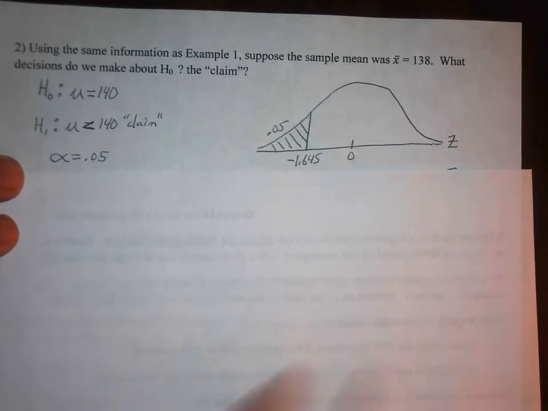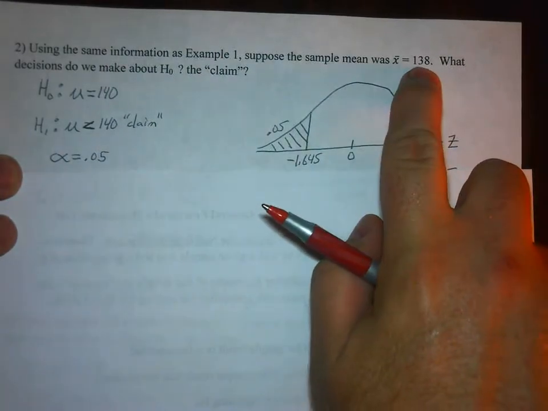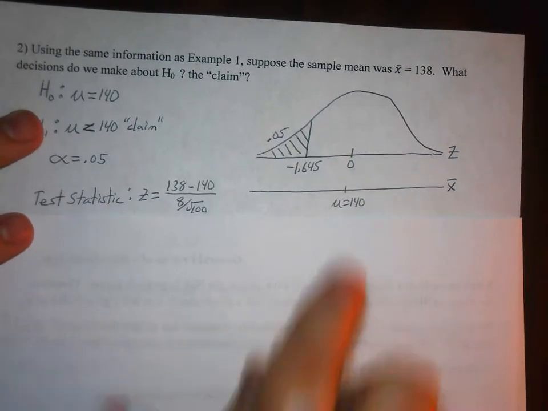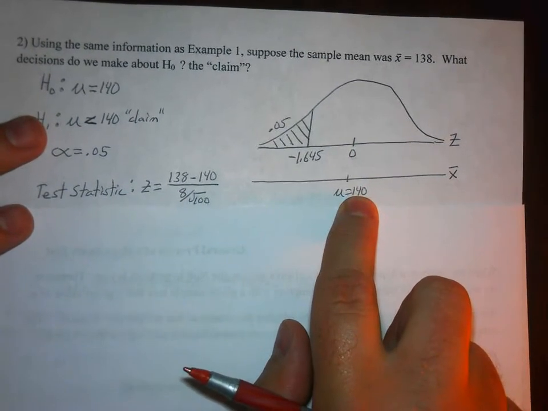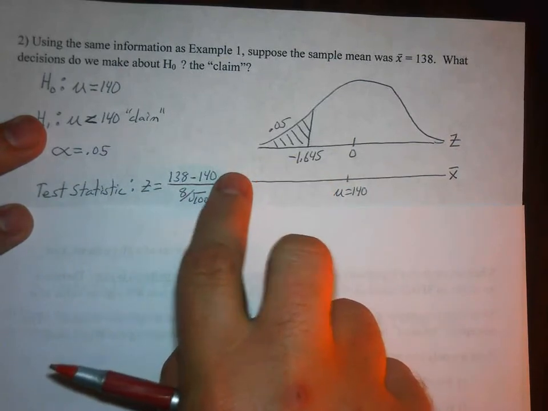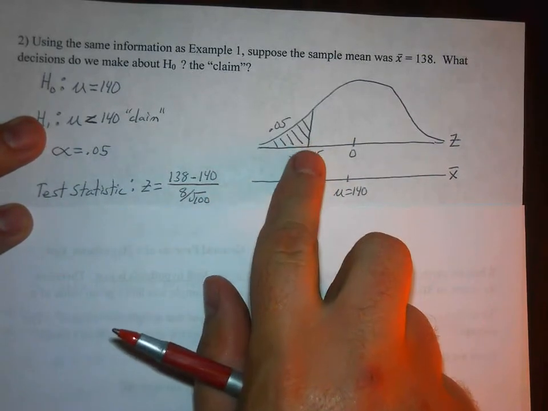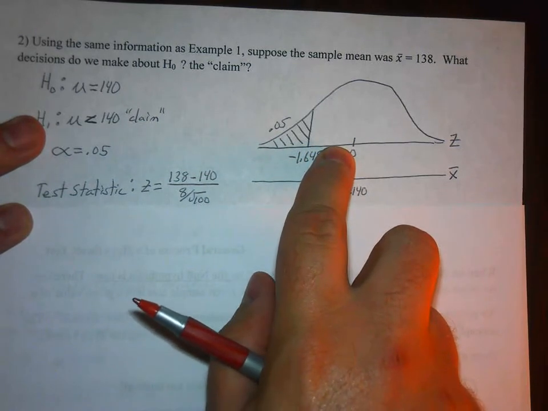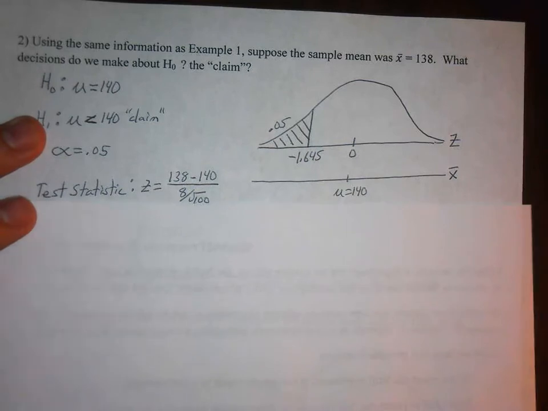Now we collect the data, and we got 138. On our axes, where is 138 compared to 140? It's to the left, not as far left as 132, but did we get close enough to 140 that we bypassed negative 1.645? Well, let's see.